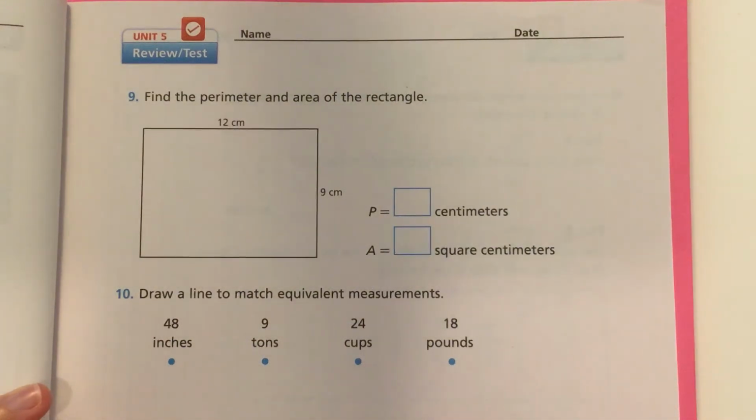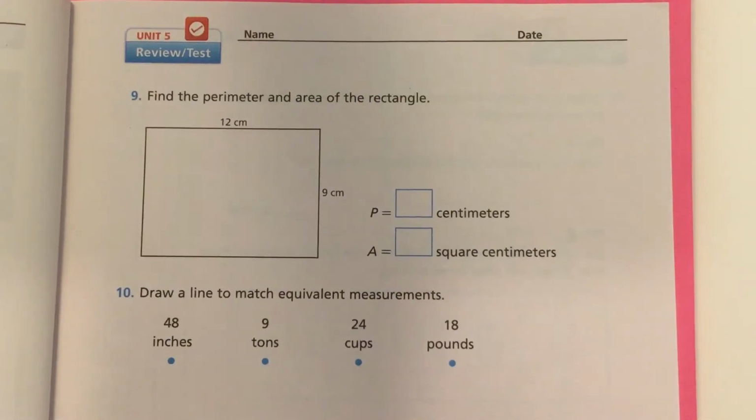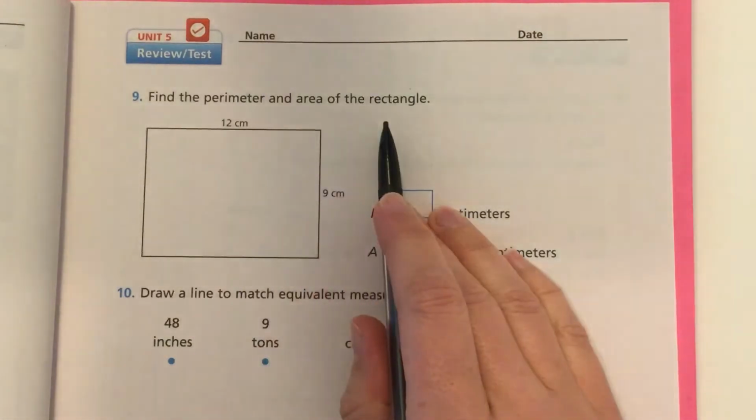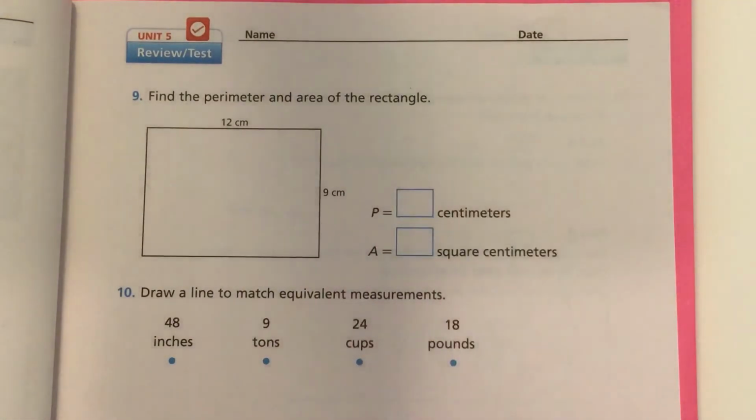Okay, so here we are on page 205 of our math books, and it is the second page of the review pages for this unit, for Unit 5. So I'm on page 205. Number 9 says, find the perimeter and area of the rectangle. So you'll probably have quite a few of these on your test.